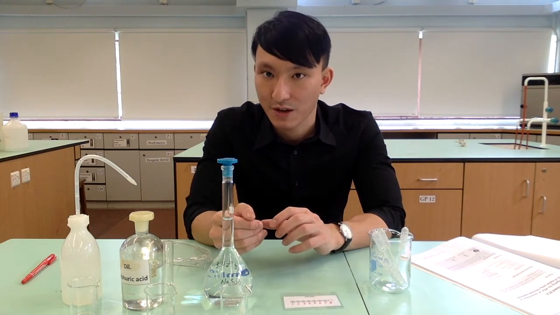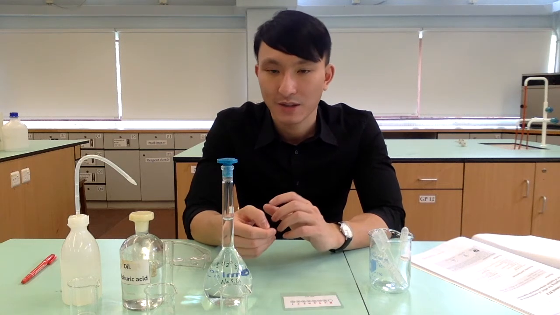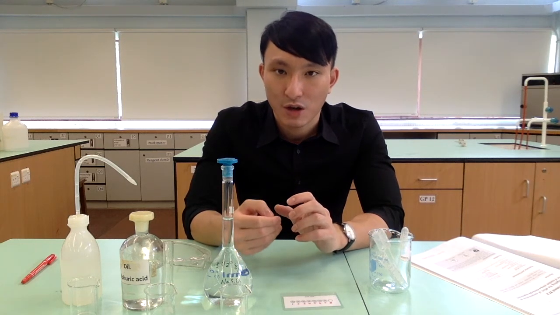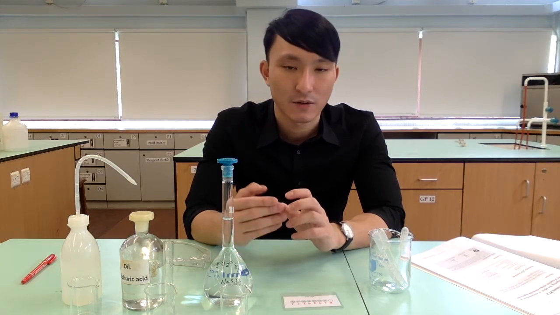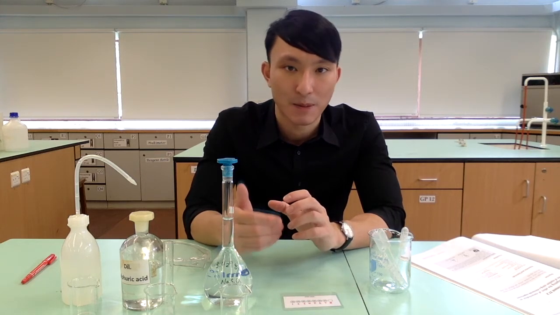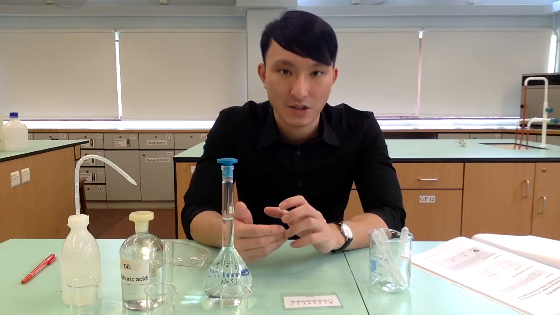Of course, if the reaction takes place faster, then the production of sulfur is also faster, so the time it takes for the reaction mixture to completely mask the cross underneath would be shorter.